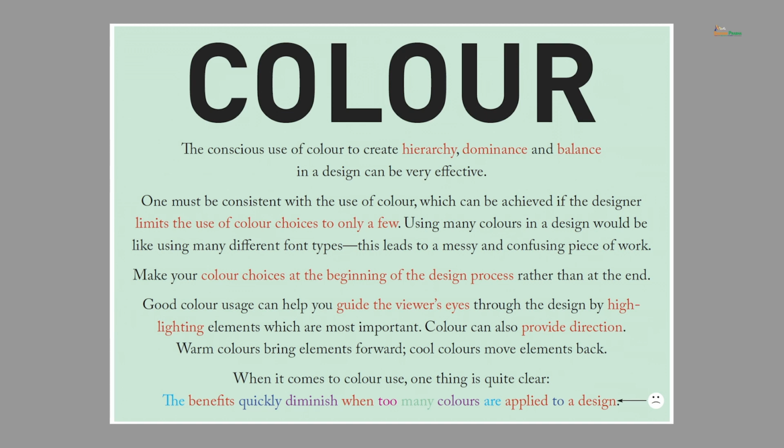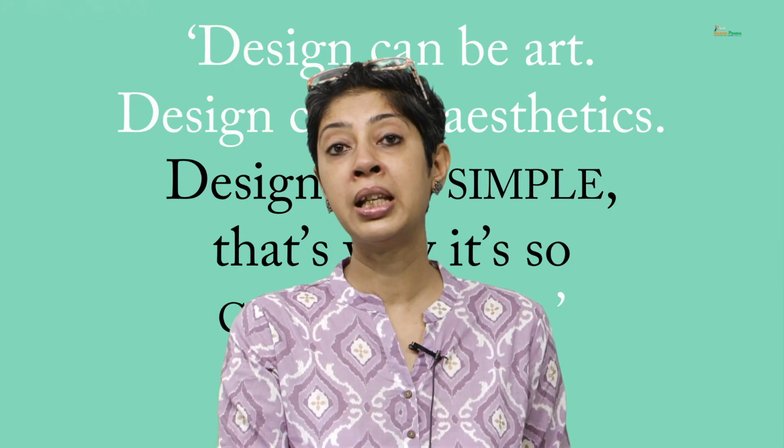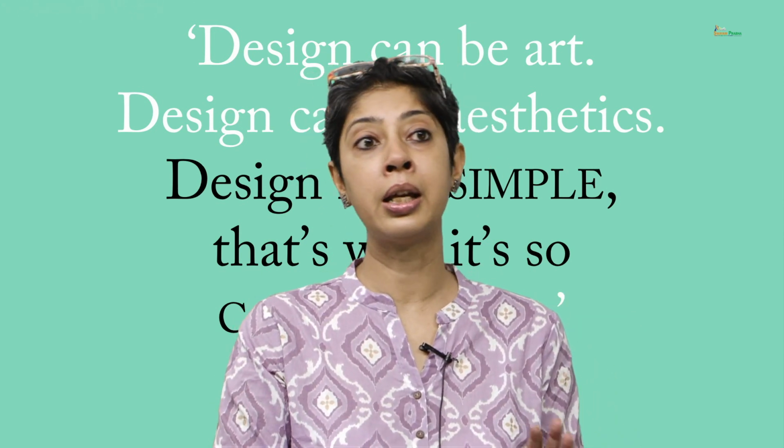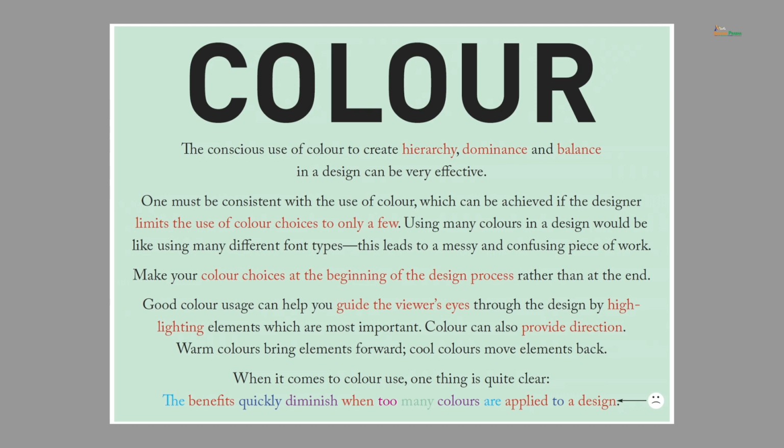That determines the color palette for my work, rather than trying to find other colors that then either clash or contrast with the colors on the image. It all may end up looking very busy. It may then result in an unreadable cover, and the reader will simply turn their eyes and move on to something else. Please make your color choices at the beginning of the design process rather than at the end.